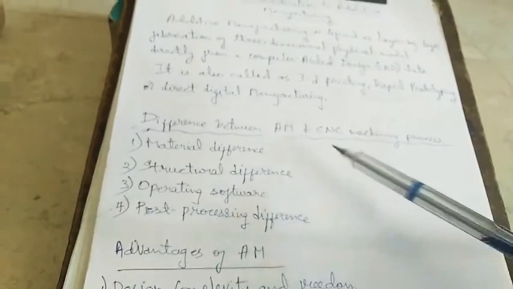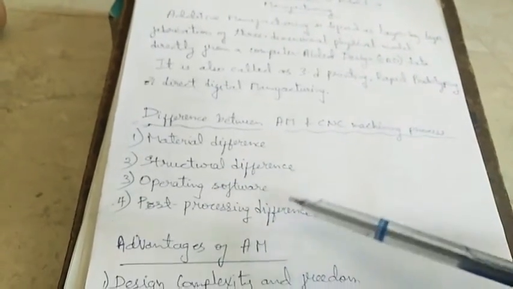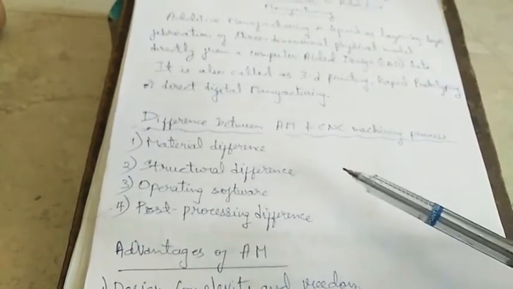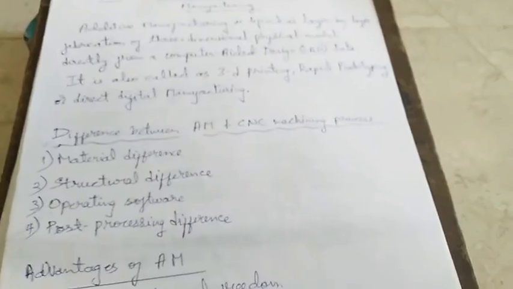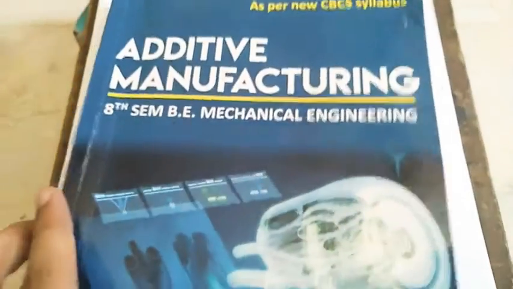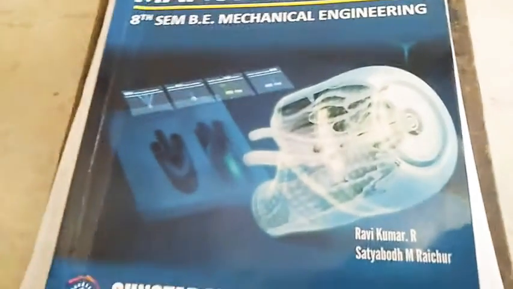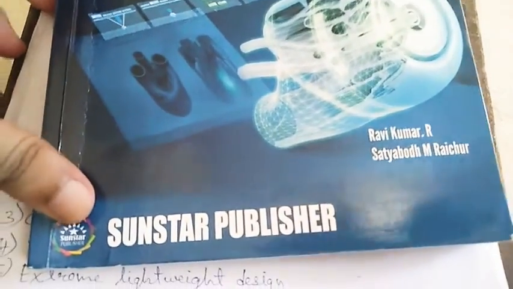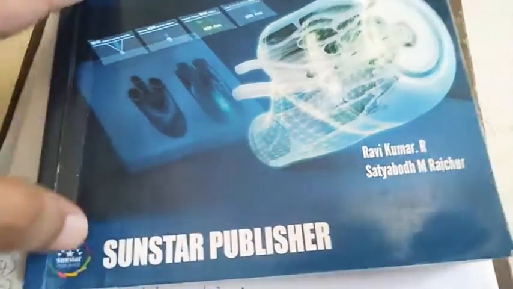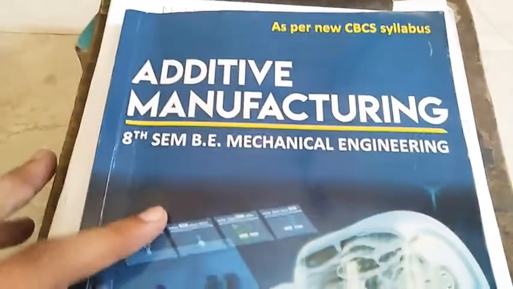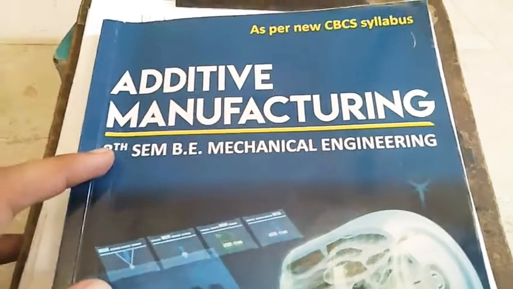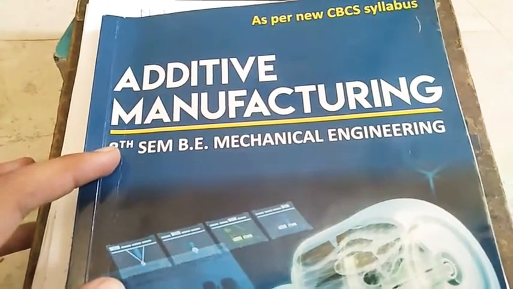This subject is completely a theory subject, and it is very easy. I recommend textbooks like Additive Manufacturing by Ravi Kumar and Satyabodh Raichur, from Sunstar Publishers. And there is another textbook called Additive Manufacturing by Kestur Praveen. That textbook is also fine.